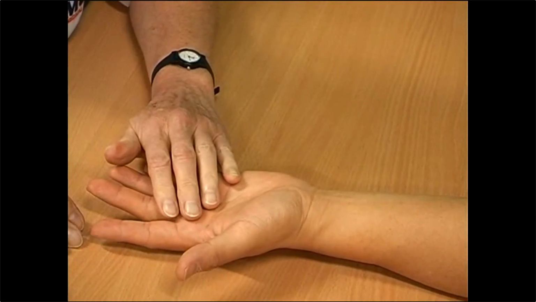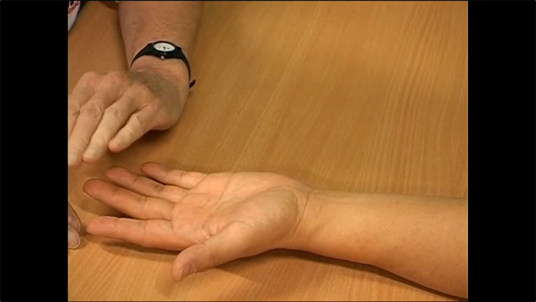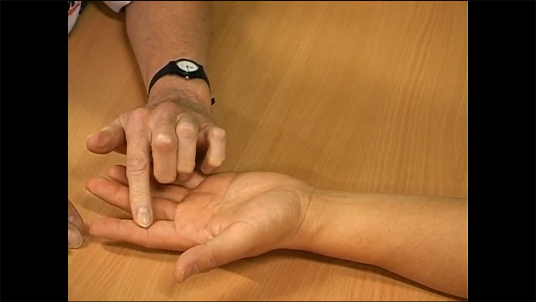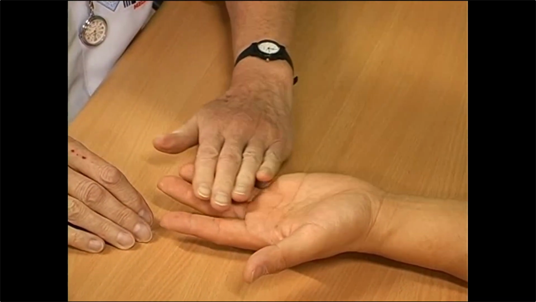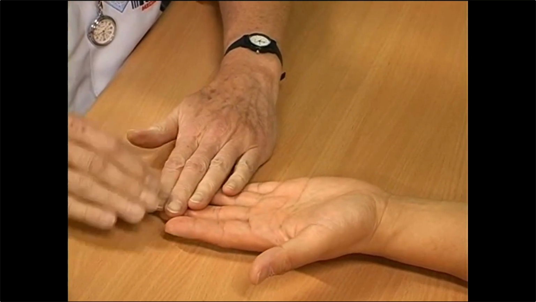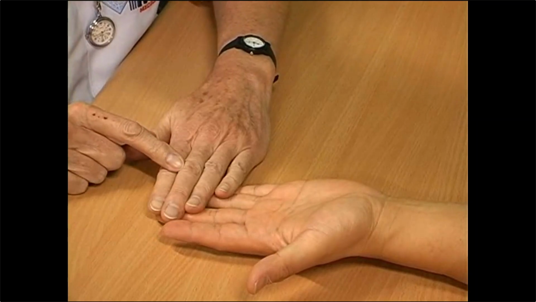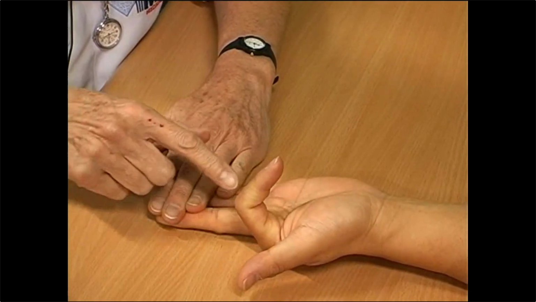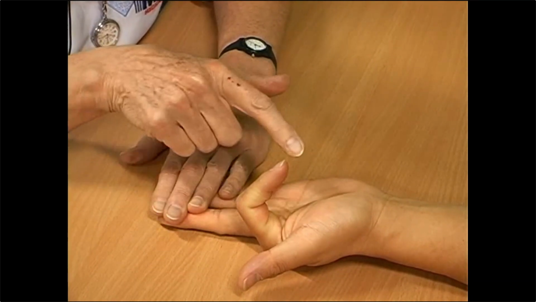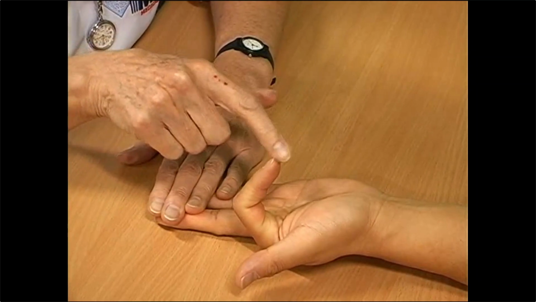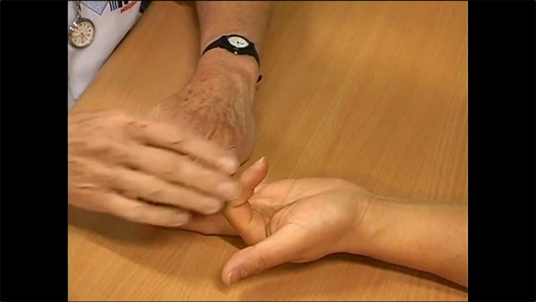Flexor digitorum superficialis can only be tested if you put profundus out of action, because both of them will flex this joint. I put profundus out of action by holding all but the finger I am testing, the fingers straight. With the other fingers held straight, ask the patient to bend that finger. Now he can bend the PIP joint, but he cannot in that position bend that joint, because profundus will only act on all four fingers together.